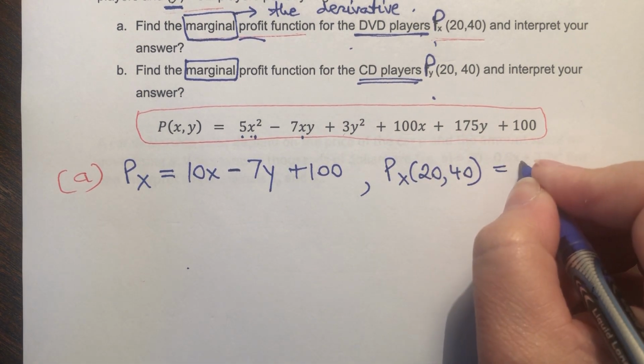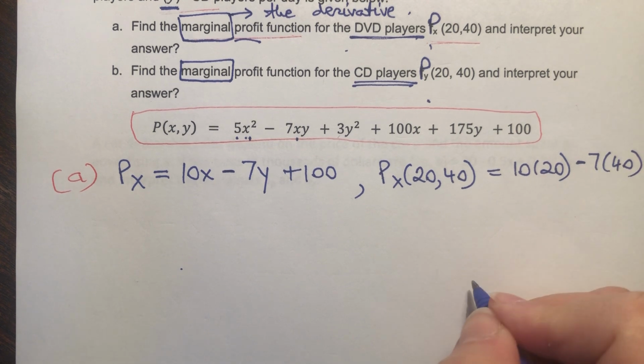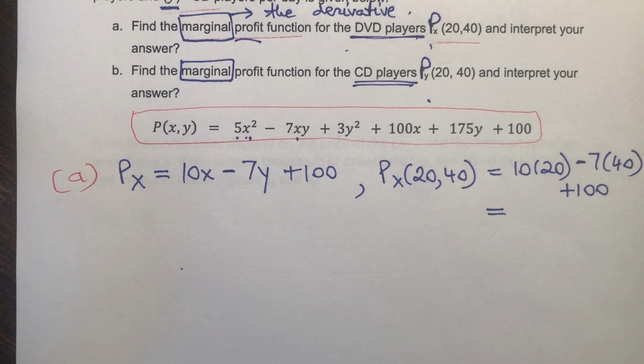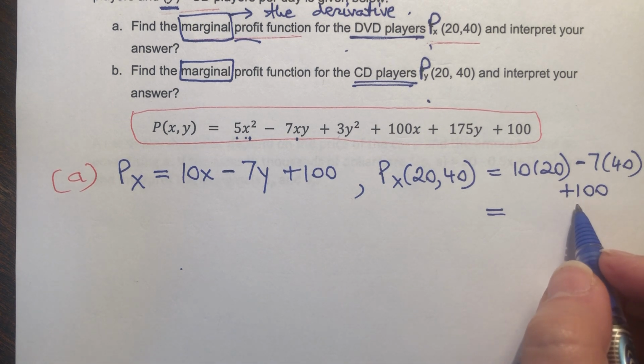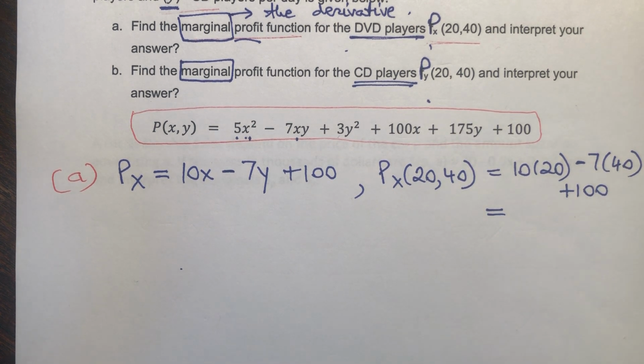So plug in a 20 for x, a 40 for y, and if you're going to plug this in, it's going to be 200 minus 280, right? 28 times 0 plus 100 is going to be 20.